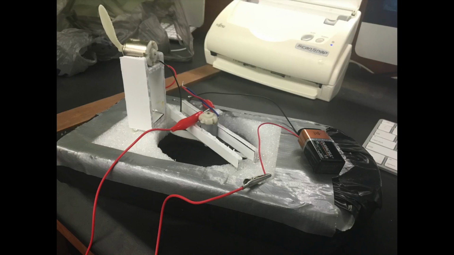Additionally, we would have tried to make a more efficient skirt. I think one thing that could have potentially worked is gluing or tacking the skirt to the bottom of the hull so that air doesn't seep in through the sides and through random places of the hovercraft, because that caused us to essentially lose air.